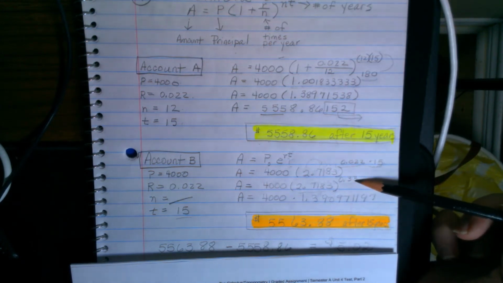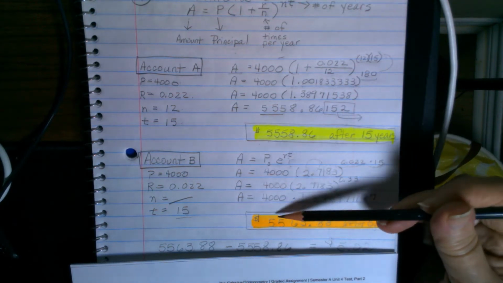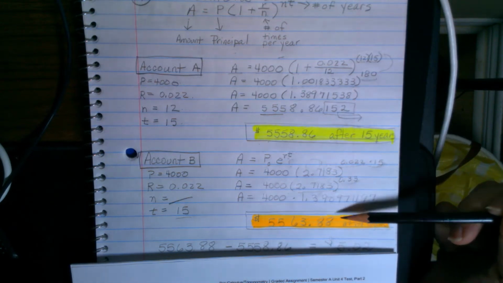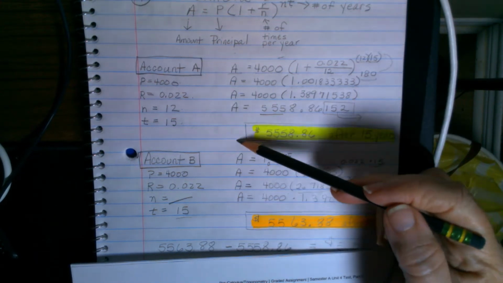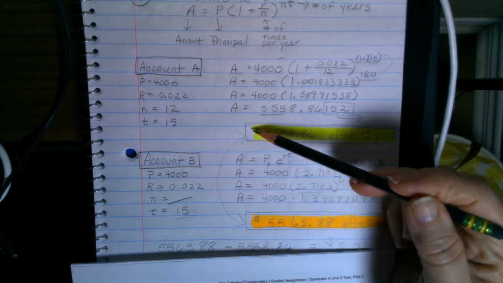So go ahead and raise 2.7183 to the 0.33 power. We get this number right here, multiply it times 4,000, and you get $5,563.88 after 15 years. Now, I did this a little bit differently with a couple of you because I wasn't using this formula.